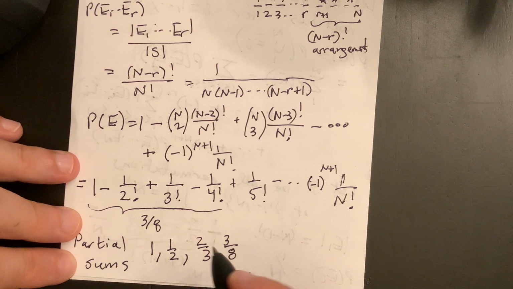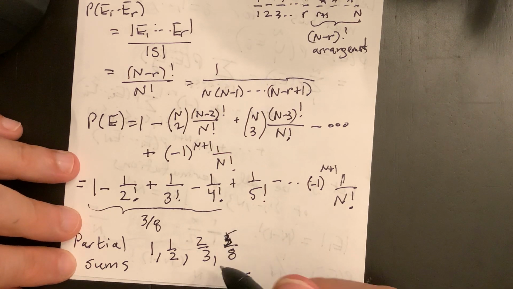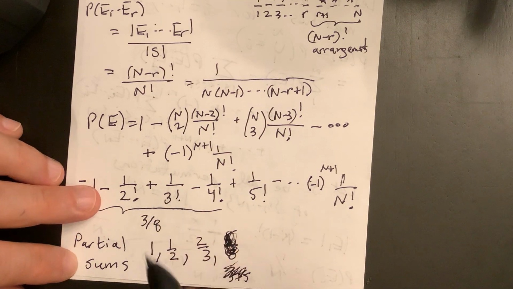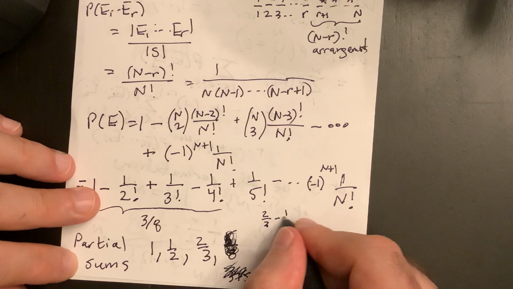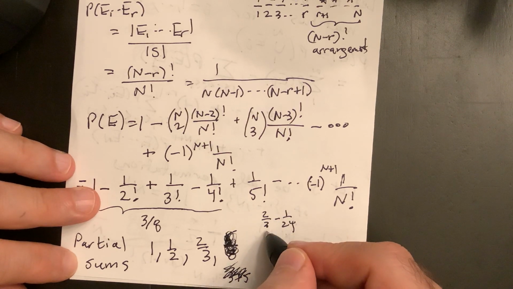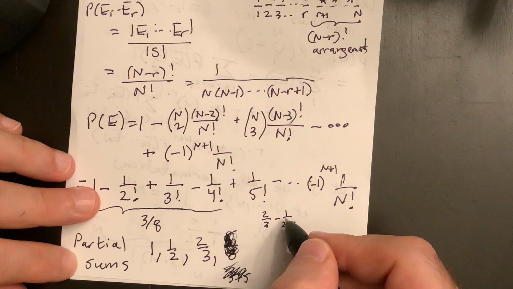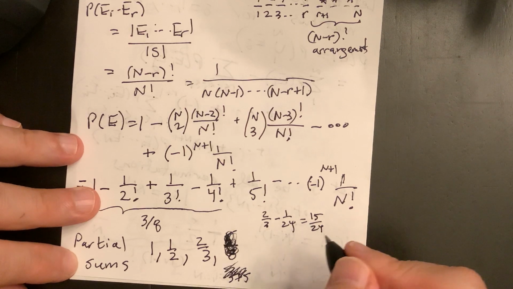Sorry, no, I don't get 3/8. I get 5/8. Let's check. And that's all we need to do. I don't need to write them all out, but let's check. So here I have a half. I add in a third. I get 2/3. So now I have 2/3 minus 1 over 24. That's, let's see, 16 over 24. So I get 15 over 24. Yeah, that would be 5/8, right?